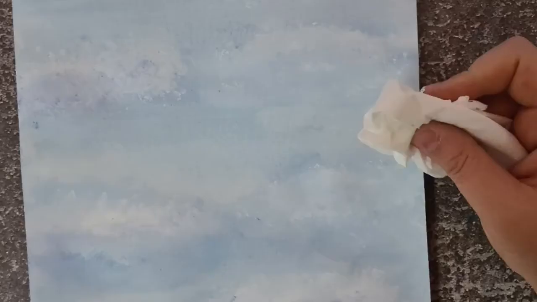Keep in mind this effect will only happen if the background is still wet, so make sure it is wet when you're absorbing that paint. If you have white acrylic paint or poster paint at home, use a touch of that on the end of your tissue and dab away at the clouds to make them appear more fluffy. Now let your sky set and dry while we work on the window.